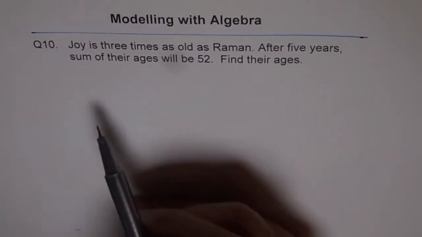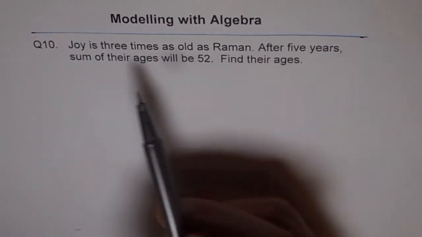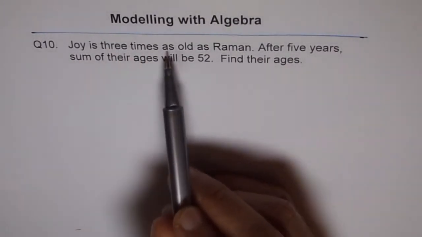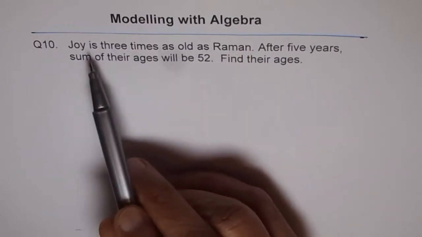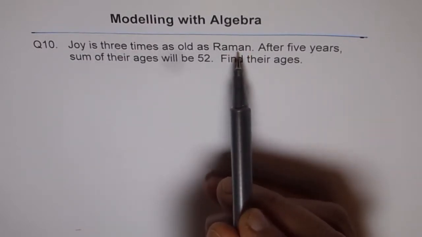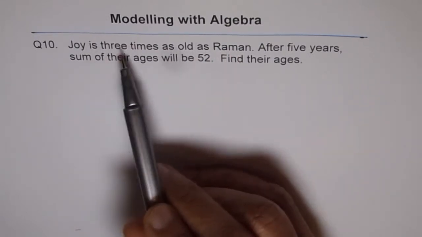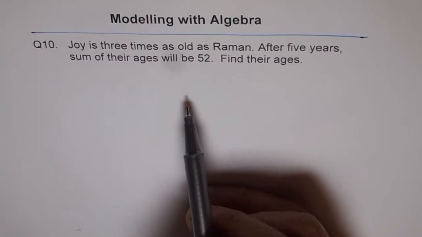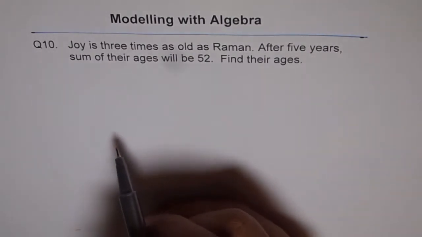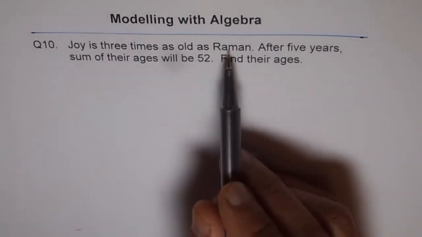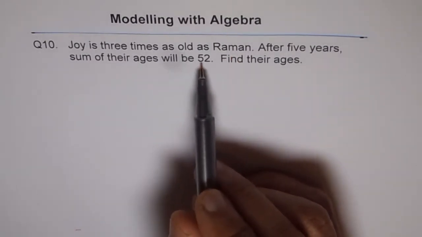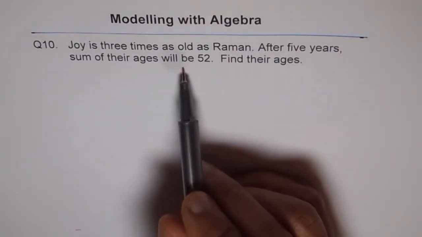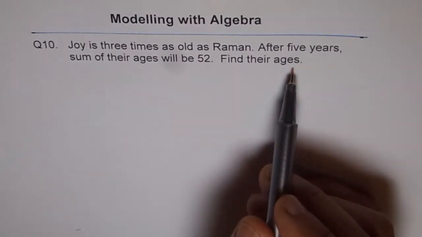So first thing we should do is define variables. Since Joy is 3 times as old as Raman, we can define Raman and Joy in terms of Raman's age, right? So we can say let Raman's age be R. Then Joy will be 3R, correct? So that is how we are going to define our variable. And then after 5 years, their ages will be plus 5. And when we add them, we get 52. And then we can solve the equation to get the answer.